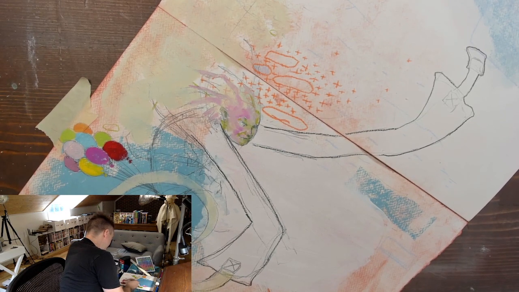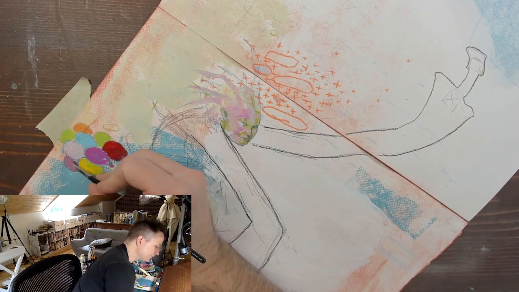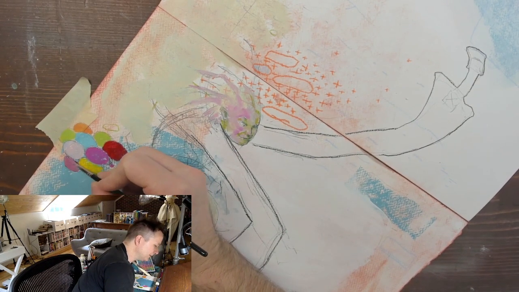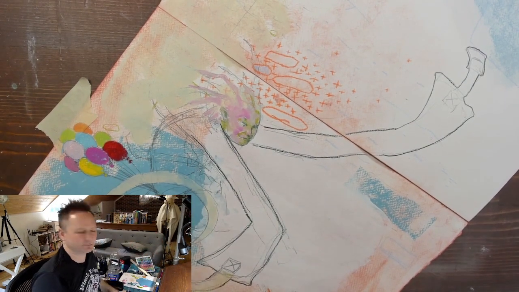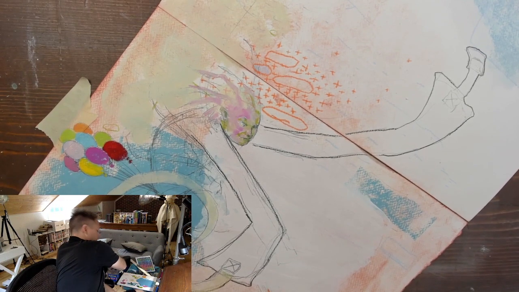Maybe this will work just a smidge better here. Or maybe not. There we go. Just a little bit better. Just a little bit better. Anyway, done with the balloons. Probably should have just colored them in with colored pencil or something.